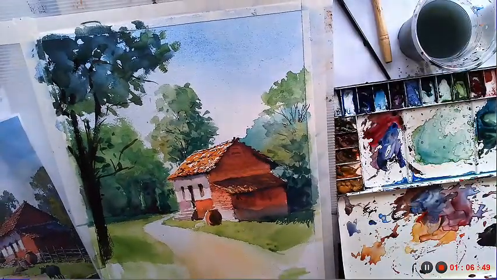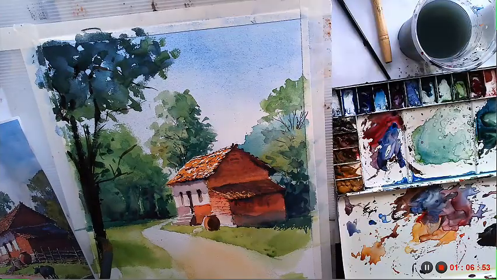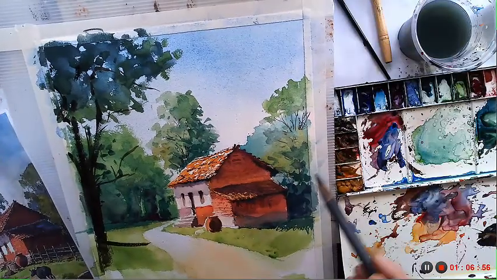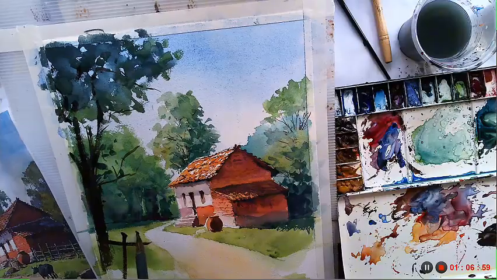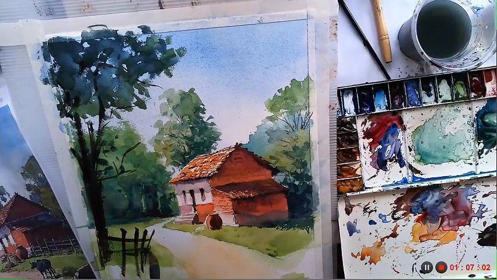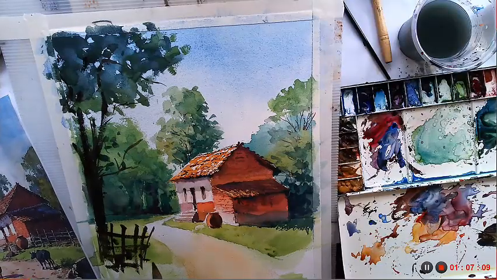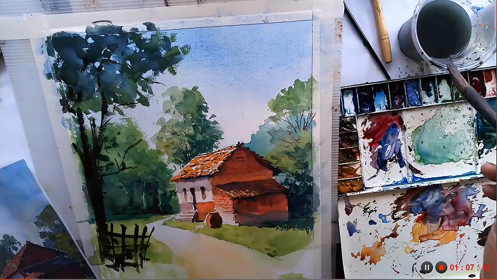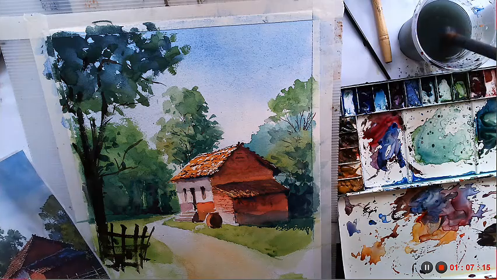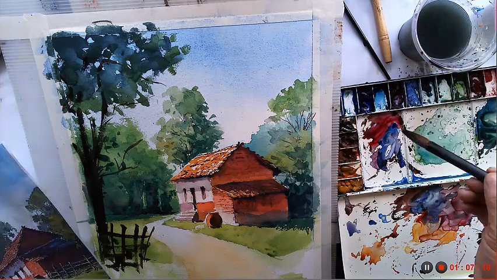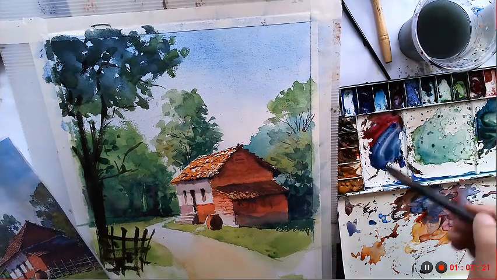Now I have the fence over here. And rocks. The rocks need to be dark blue.